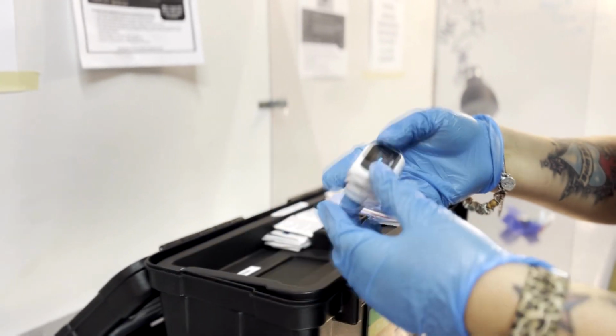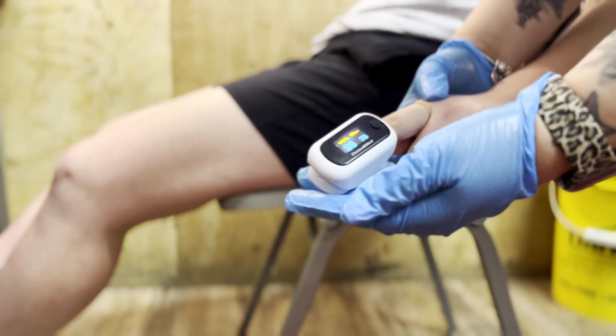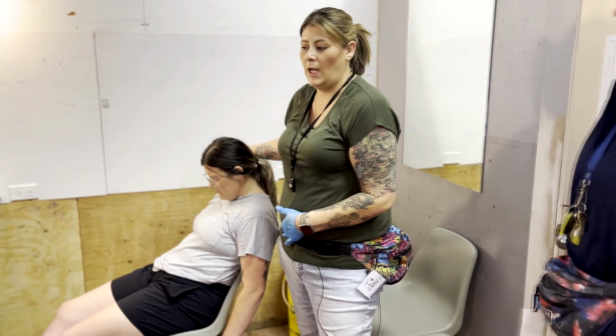I've done the pain stimulants. I'm going to grab my oximeter. It's important that we get their oximeter on because I want to see that they have a pulse. Her oxygen level is dropping rapidly. We have an unresponsive client in the chair.